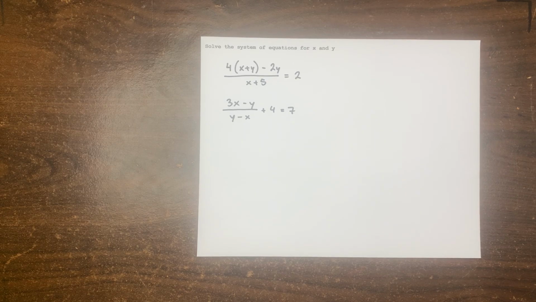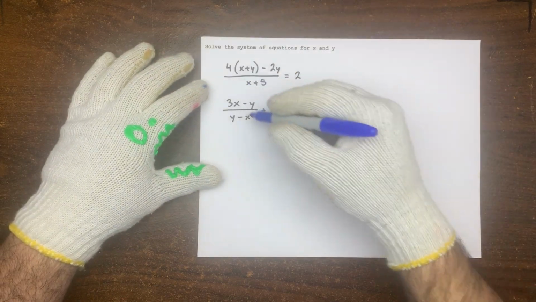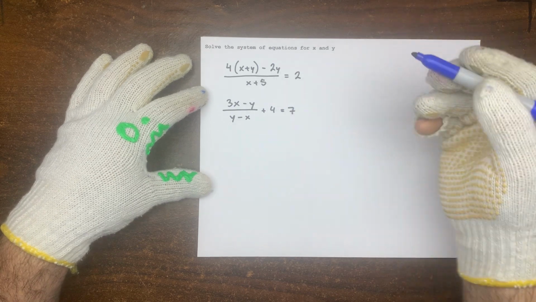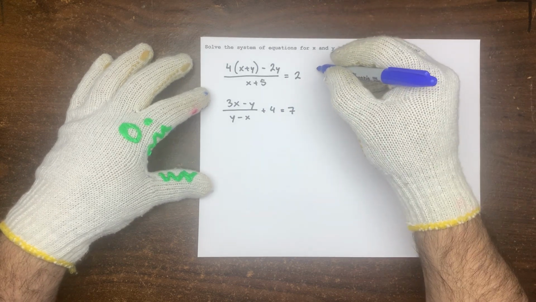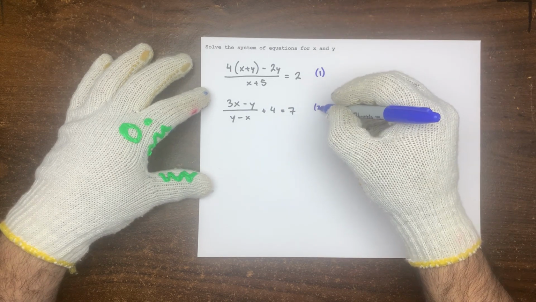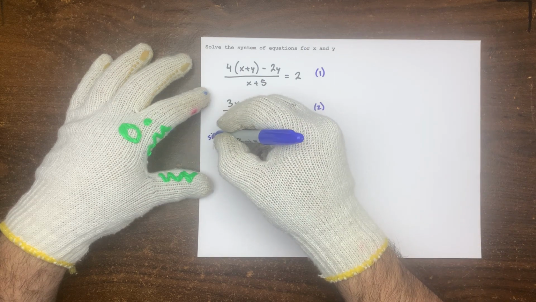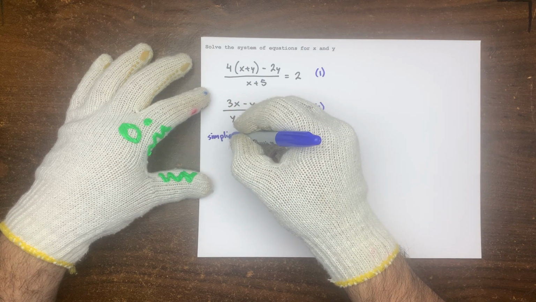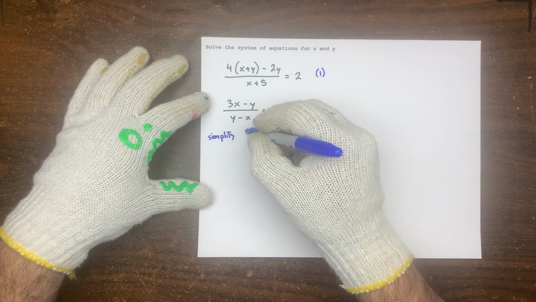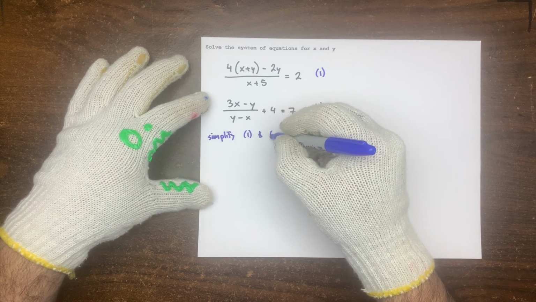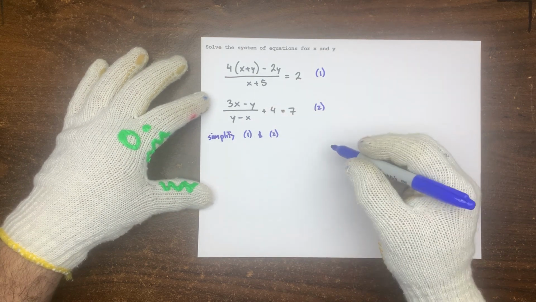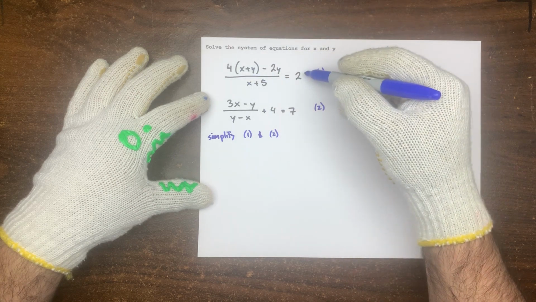Solve the system of equations for x and y. Okay, these are not in regular format, so we have to do some preconditioning here. Let's label these equations 1 and 2, and let's simplify equations 1 and 2.